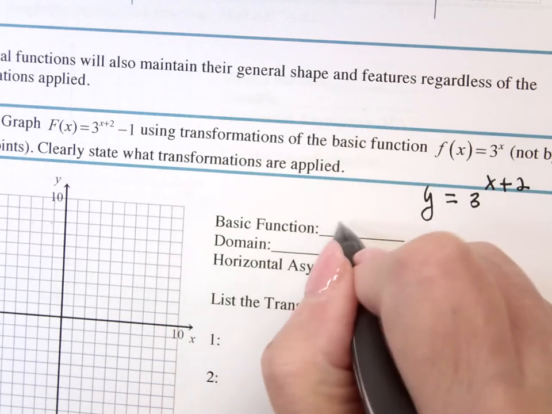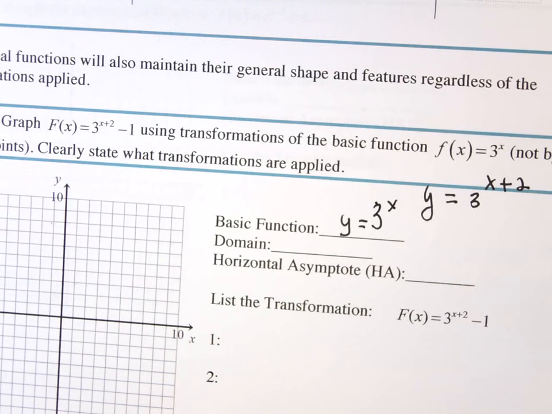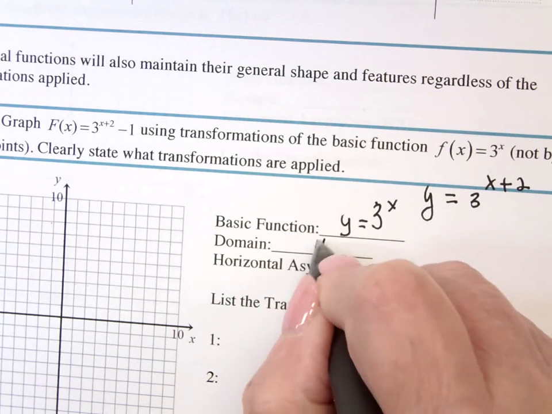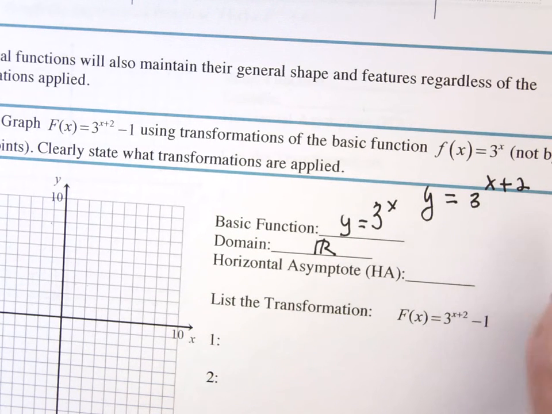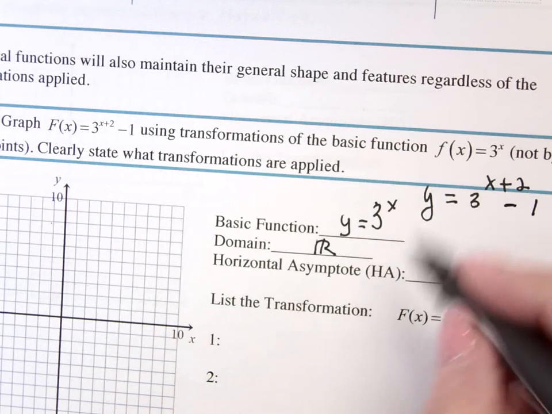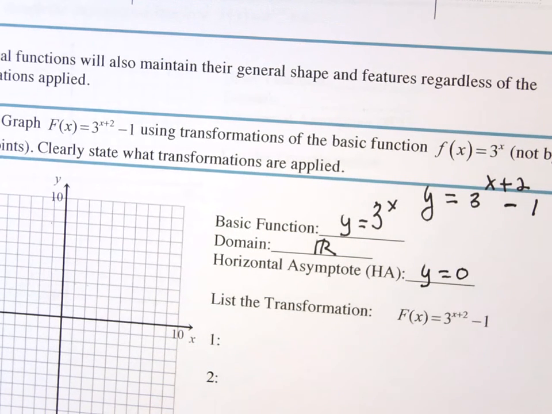The basic function is y equals 3 to the x power. Its domain is all real numbers, and it has a horizontal asymptote. Oh, and this should be a -1. I didn't see that. A horizontal asymptote at y equals 0. That's your basic function. That's what you have to know if you're going to be doing transformations. What's your basic function? What's its domain? And does it have anything specific about it that's important? Like rational functions have vertical asymptotes.